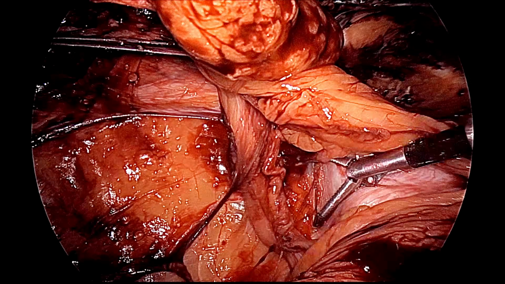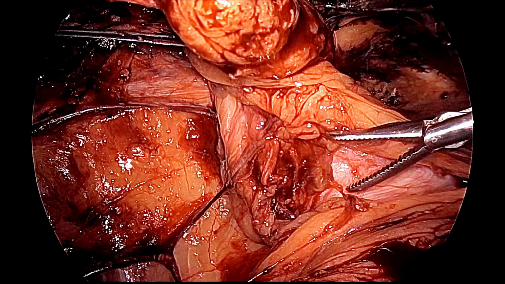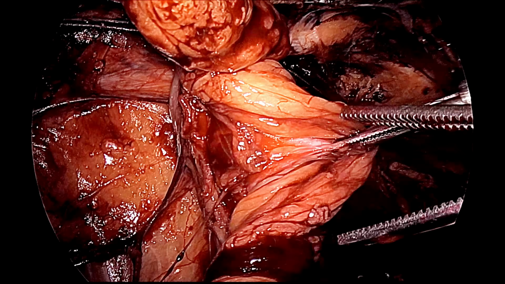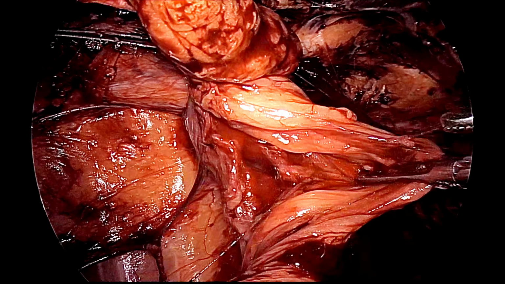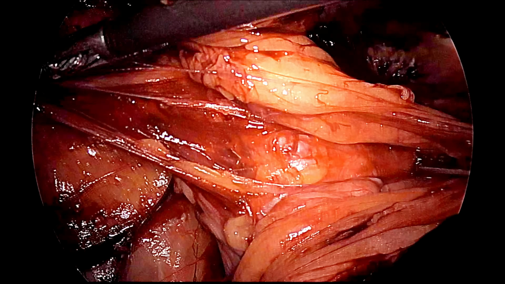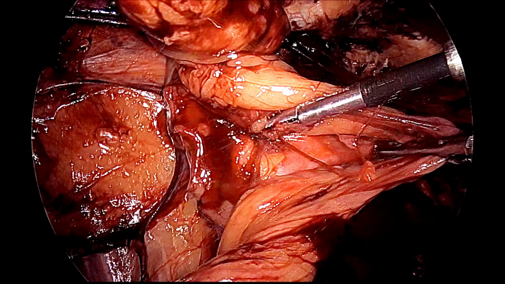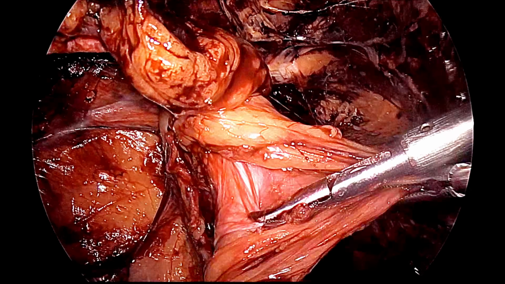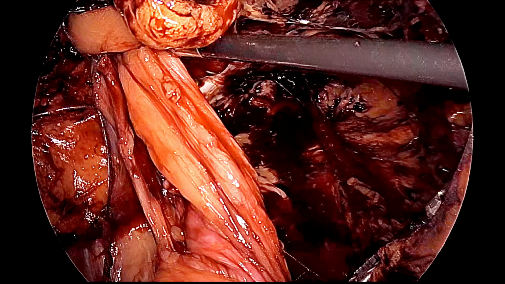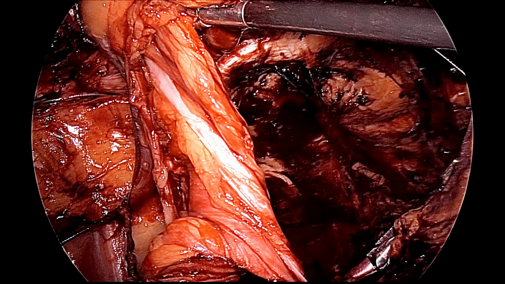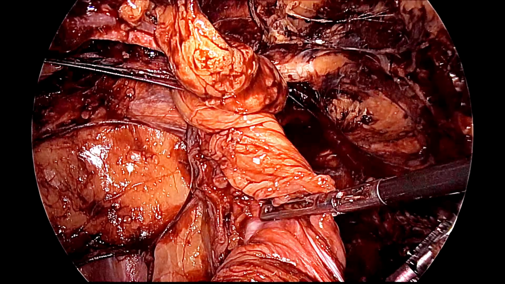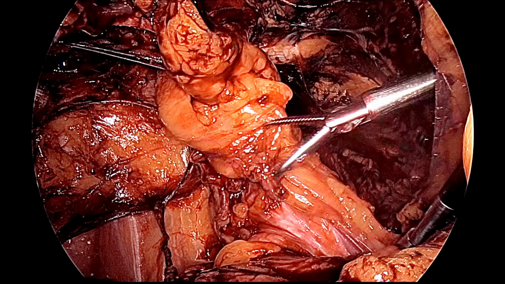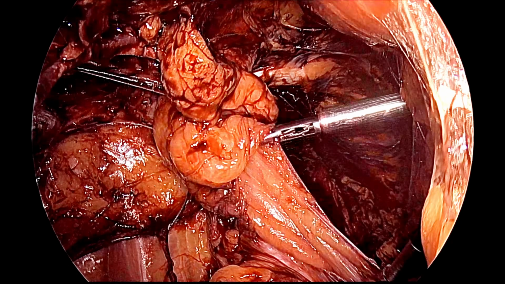So, we can see this is the spermatic vessel which is slowly being pushed laterally, and then holding the sac to pull it down. During this process, you have to be careful that blunt dissection is always preferred. You should avoid any hook or any energy sources. Here we can see that the sac is visible now, and this is a lipoma. So, this lipoma you can pull out, and that will help you to reduce the sac better.